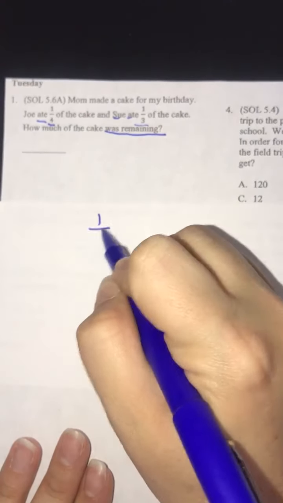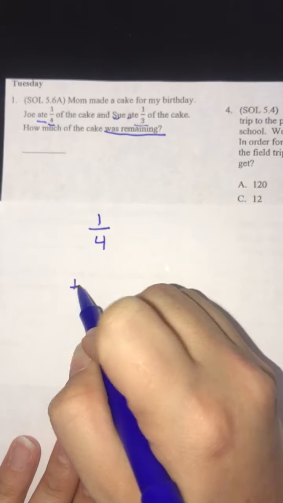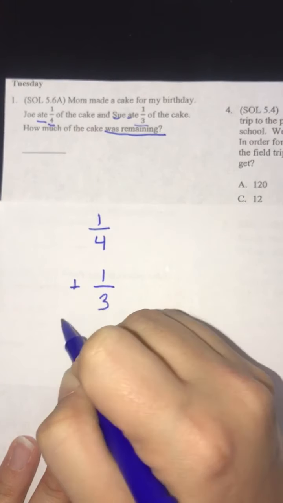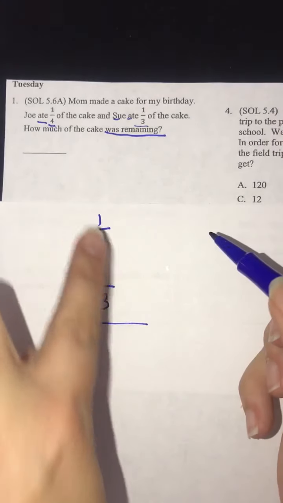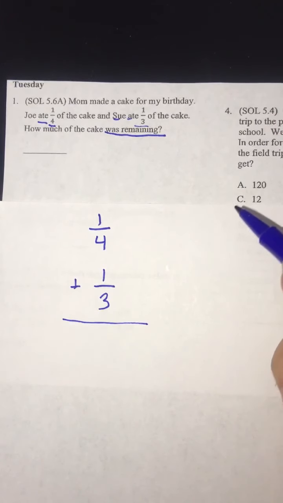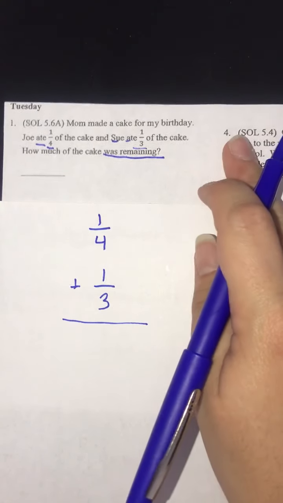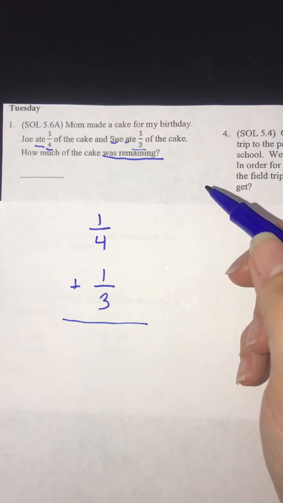So this is just like Monday's, where we're going to combine how much of the cake was eaten and then look at what was left over after we do that. Okay? I'm trying to think if I can do this in picture form. I know I can, but I'm going to do the math first and see if I can follow up with a picture. So I'm going to add Joe and Sue, and that'll give me a total of what was eaten from the cake, and then I can look at what was remaining after that.